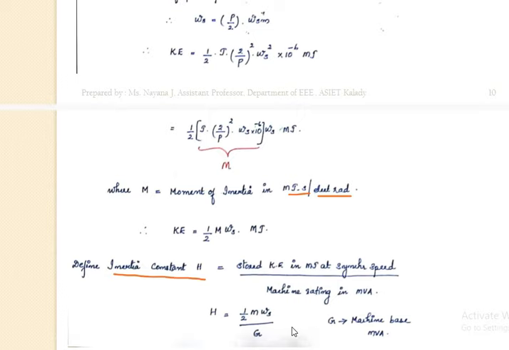Usually the rating of the machine is represented by G. Kinetic energy here we have calculated as half M omega s. So I can write the inertia constant H is equal to 1 by 2 M omega s by G, where M is the moment of inertia in megajoules seconds, omega s is the angular velocity in electrical radian per second, and G is the machine rating, which is usually in MVA.